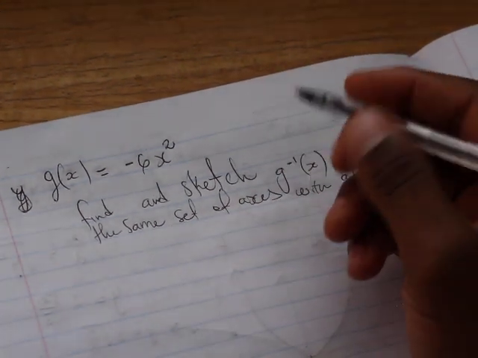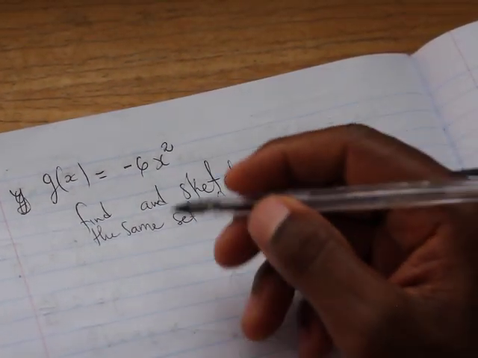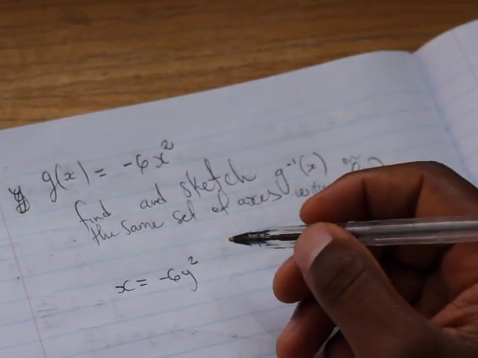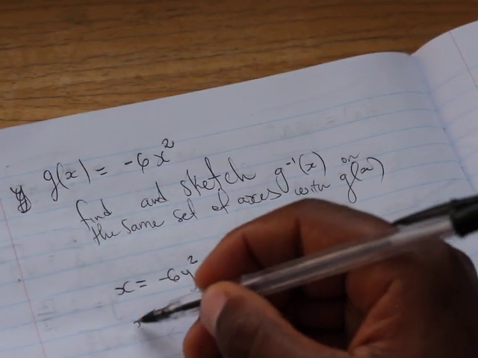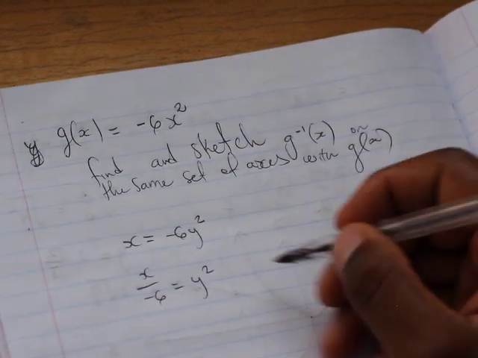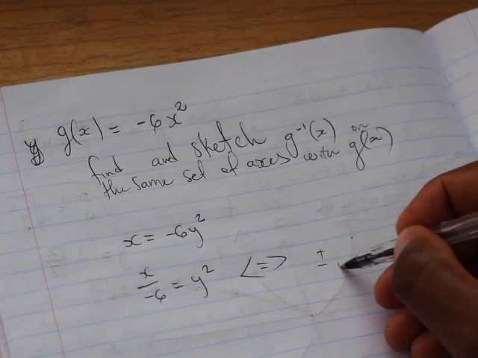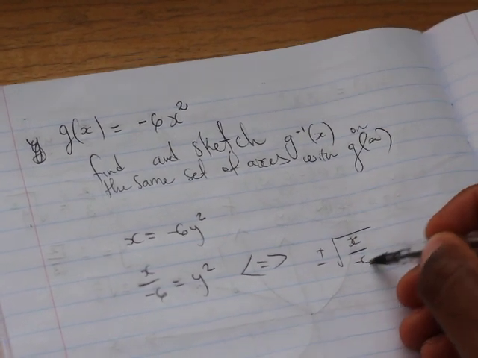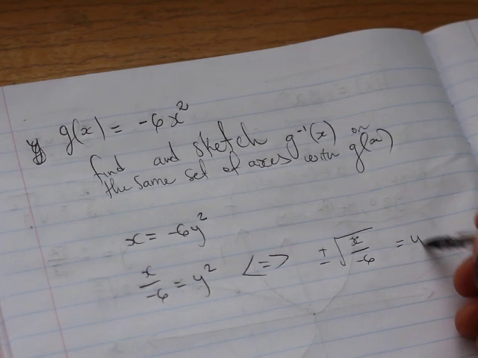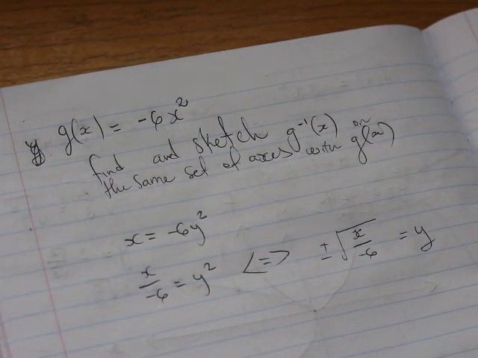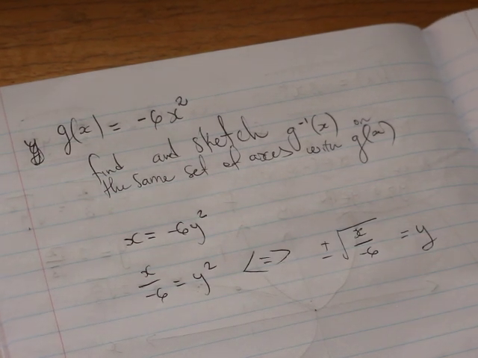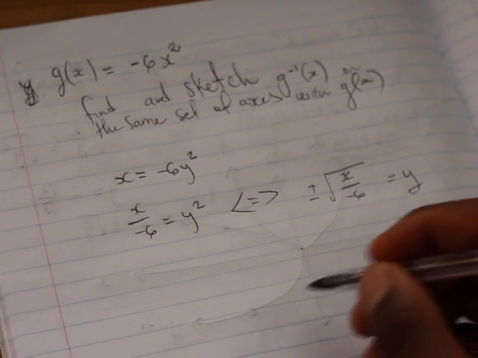So first thing we've got to do is swap the two, so x is equal to minus 6y squared. Therefore, x over minus 6 is equal to y squared. And then we have plus minus the square root of x over minus 6 is equal to y. Then we plot our function. It's not even a function, it's just a mapping.